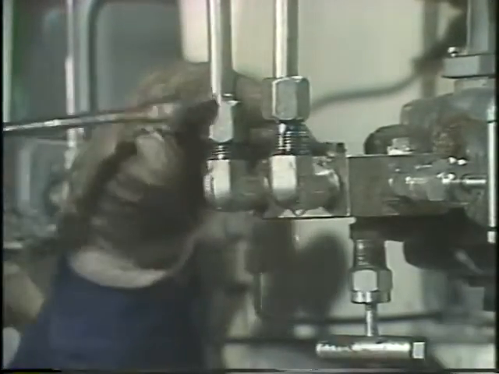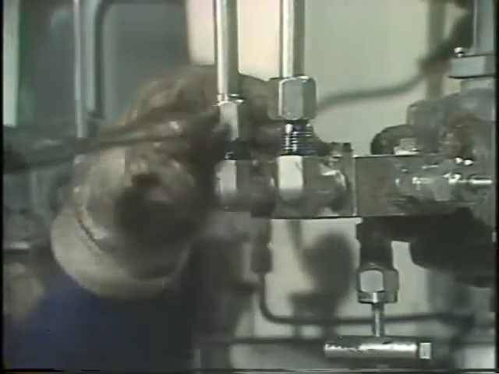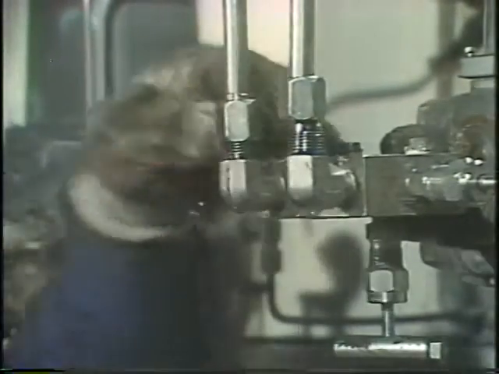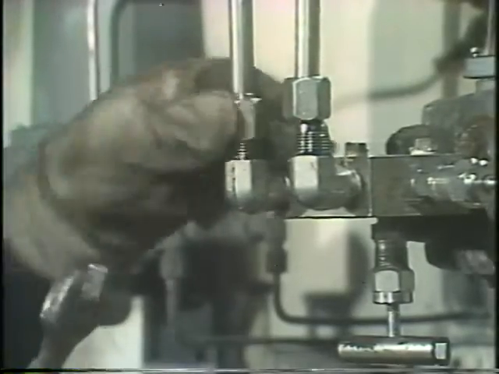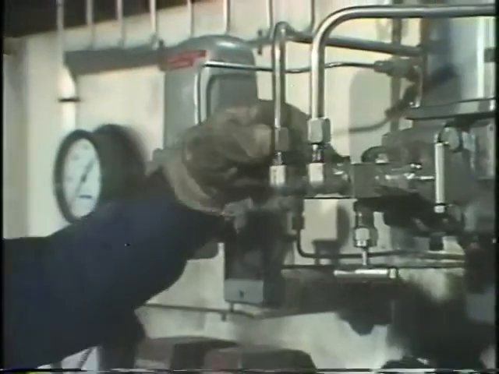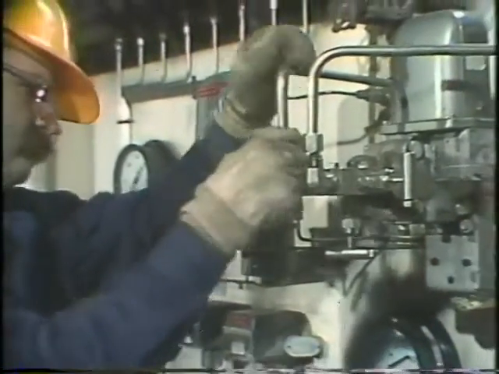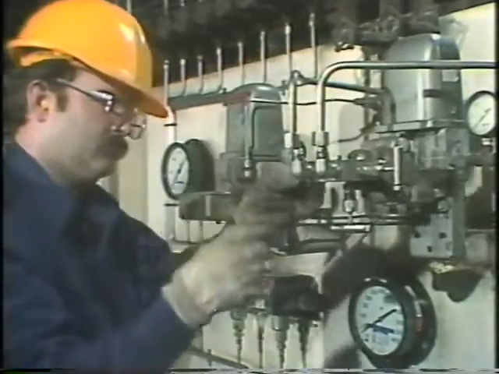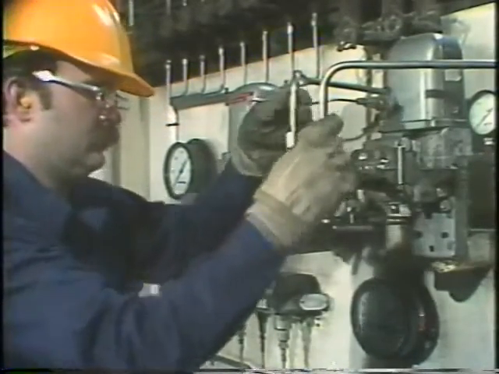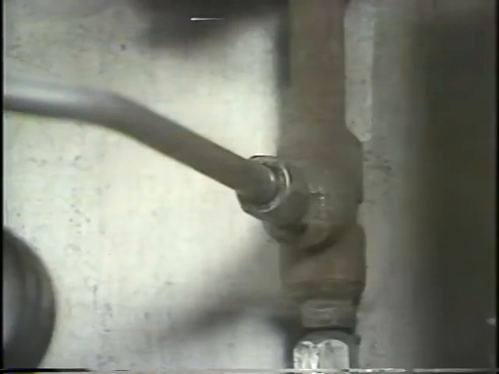After I get these connections off, then I'll have to drain the liquid out of the DP cell. In order to be able to check the calibration of this transmitter, I'll have to apply pressure to the high side and vent the low side to atmosphere. If there's any water trapped inside the transmitter, it would cause my input pressures to be inaccurate, and then I couldn't tell whether my output pressures were right or not.